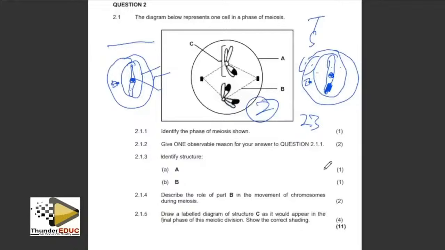Then they're asking you, how many chromosomes were there in the same phase of meiosis 1? There were 4, because meiosis 1 halves the chromosome number. So if meiosis 1 is 10, meiosis 2 is going to be 5. It is half the chromosome number.